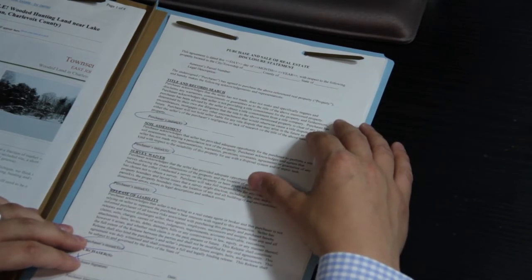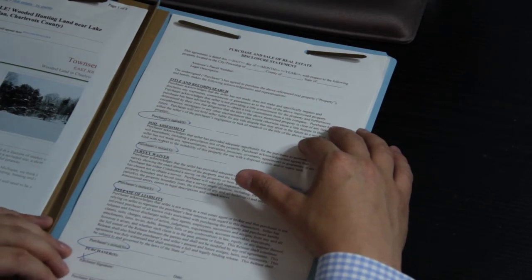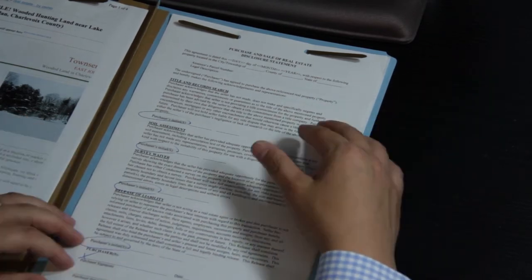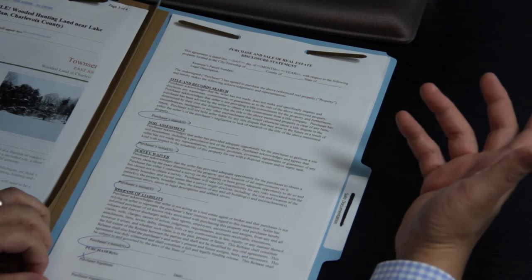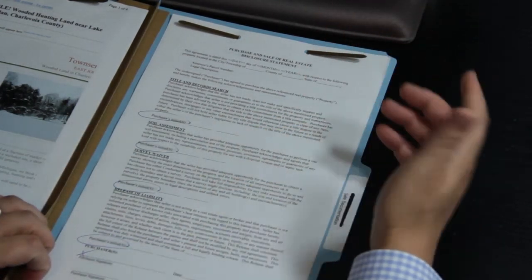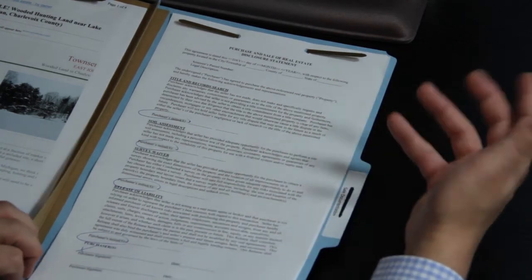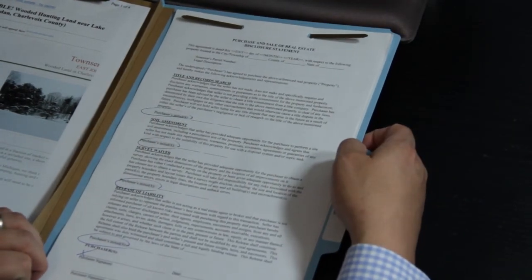So if for some odd reason they ever decided to come back and sue me, which has never happened and I don't expect it to, this would be a very, very helpful document to have in a courtroom situation. This is a standard thing that I always have people sign when I'm selling properties.